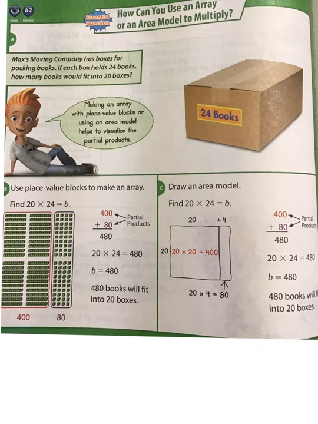Today we are going to see how you can use an array or an area model to multiply. Max's moving company has boxes for packing books. If each box holds 24 books, how many books would fit into 20 boxes? Our question is, how many books would fit into 20 boxes?